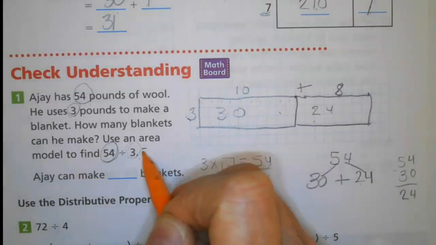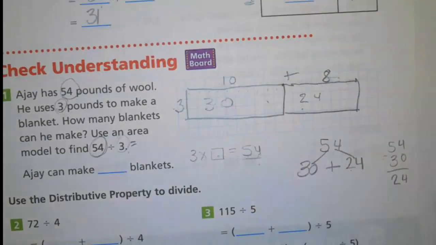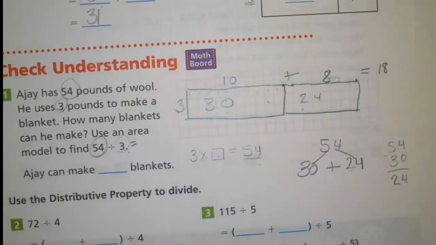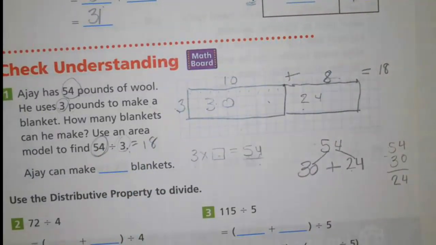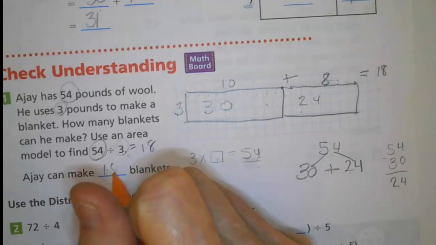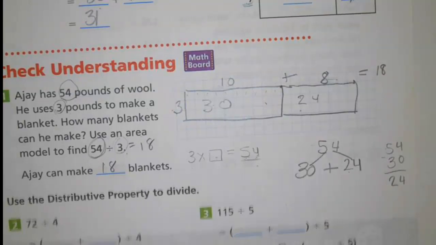Now what I found out was this across the top here. All right, what is 10 plus 8? Well, that equals, yeah, baby, it's 18. So I know that 54 divided by 3 is 18. So, AJ, you can make 18 blankets. Now I am the first to tell you that this is a very challenging method to understand, which is why we are stepping it out together. But hopefully it makes a little bit of sense, and you can see how it ties into the area model with multiplication.